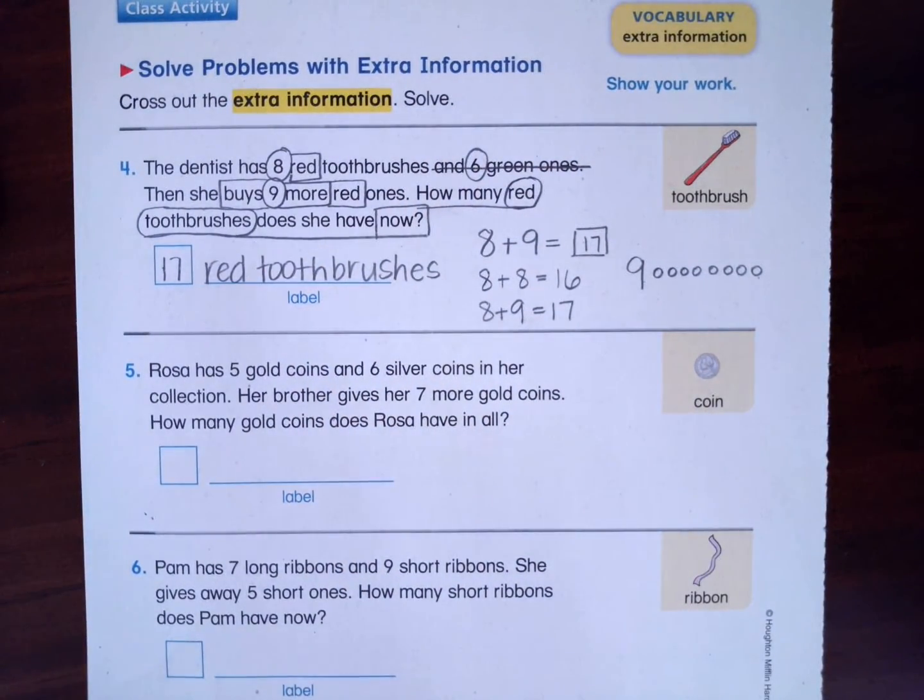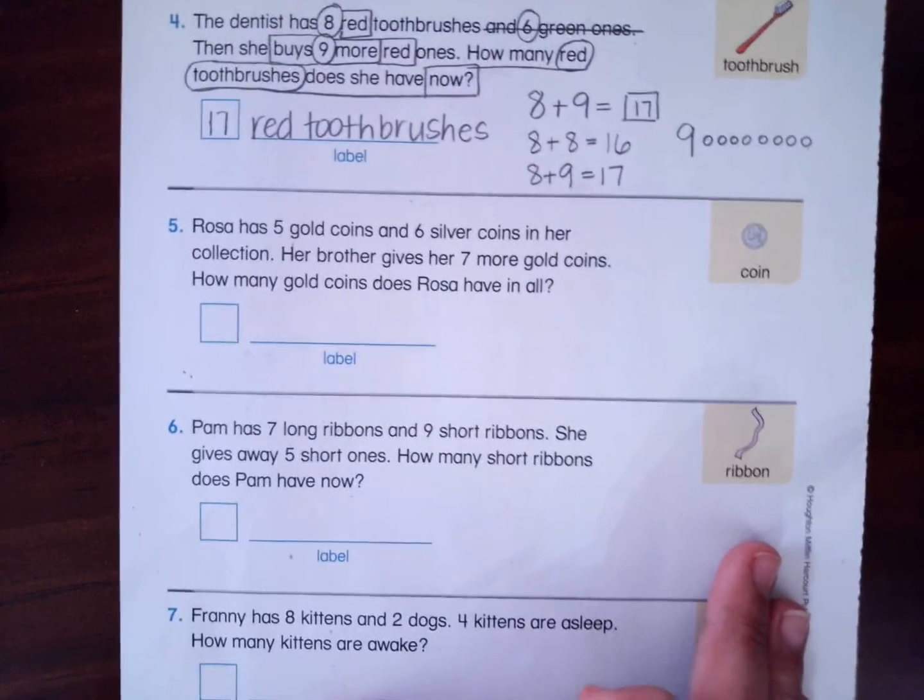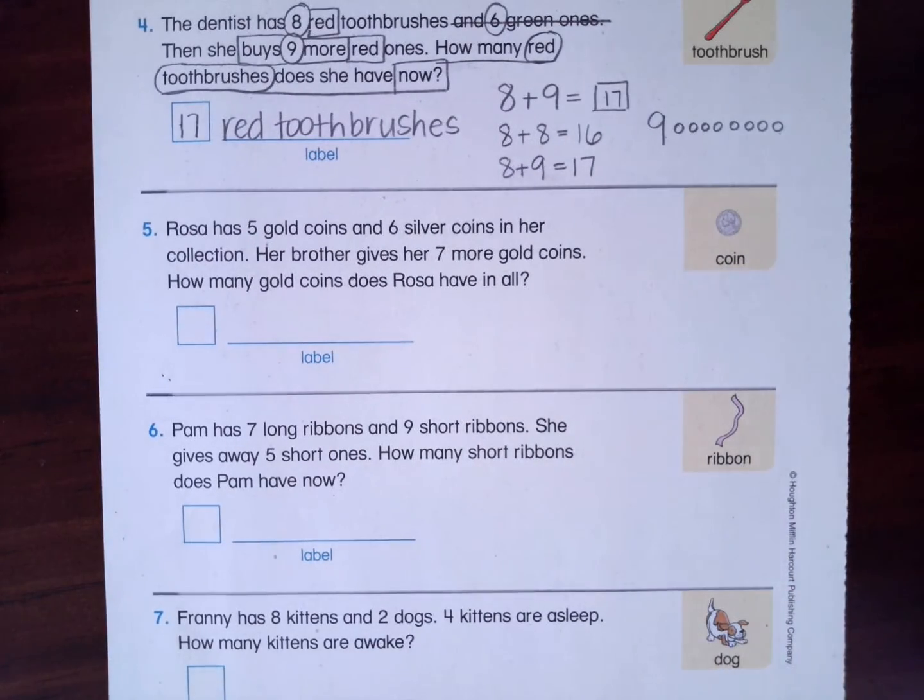Great job, friends. Okay, friends, let's look at number 5. Number 5 says Rosa has 5 gold coins and 6 silver coins in her collection. Her brother gives her 7 more gold coins. How many gold coins does Rosa have in all?